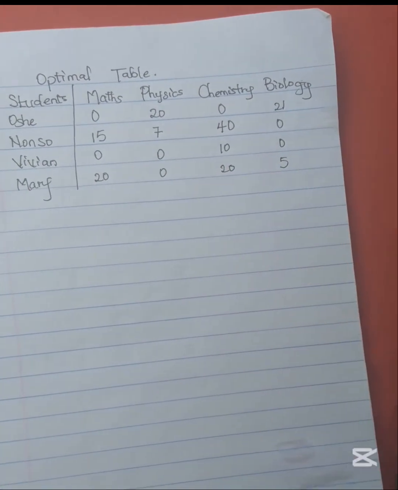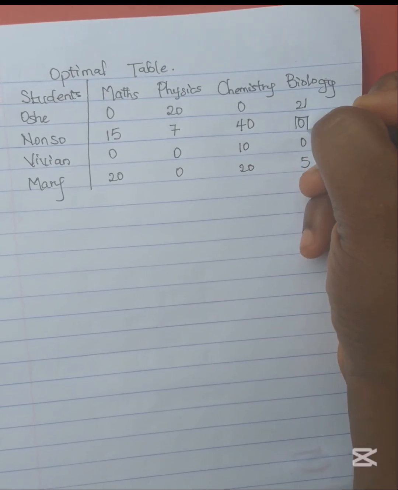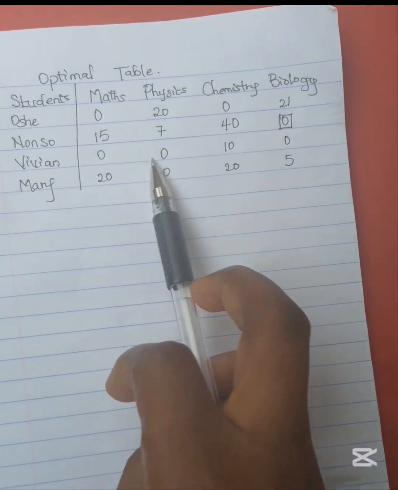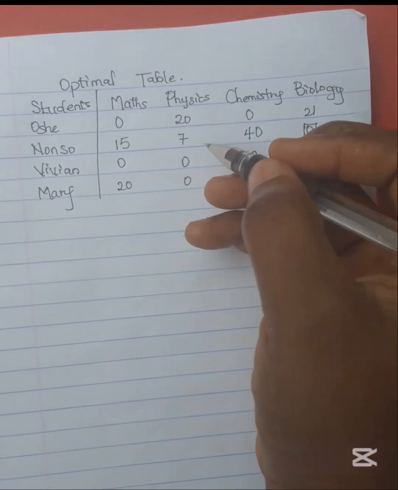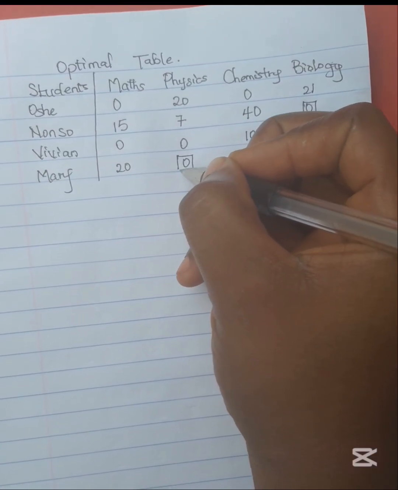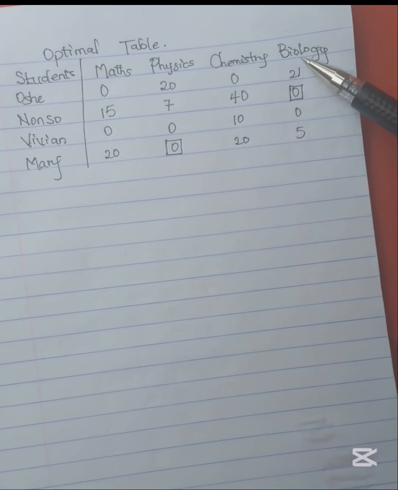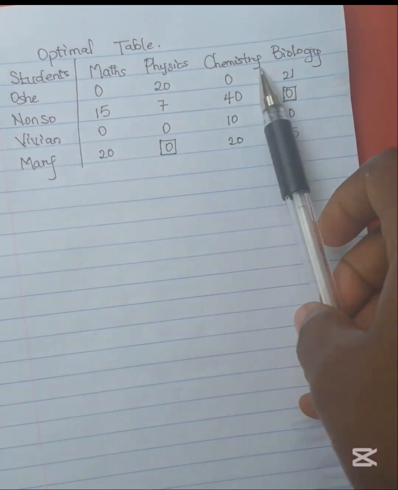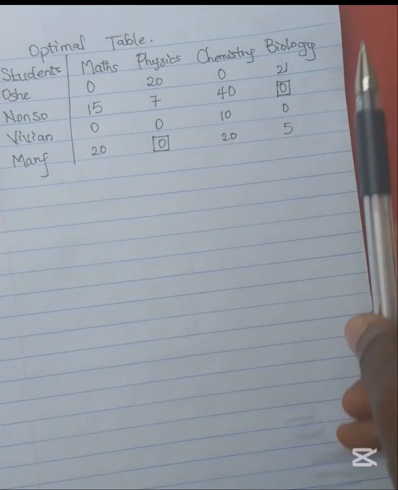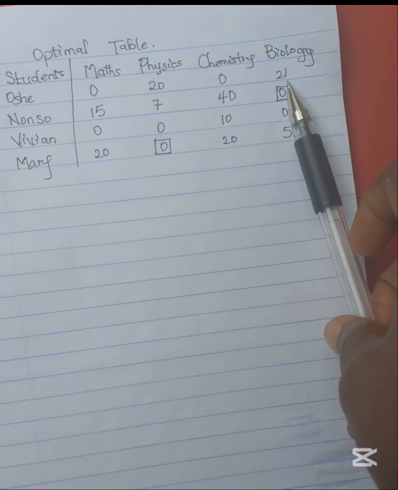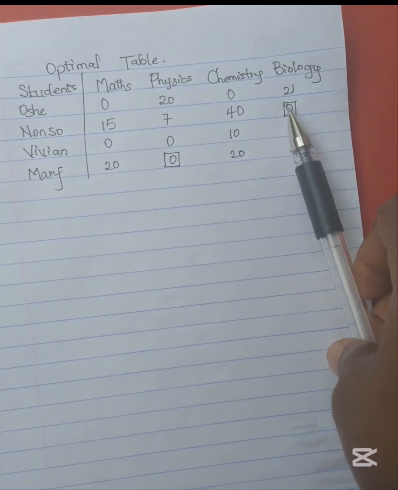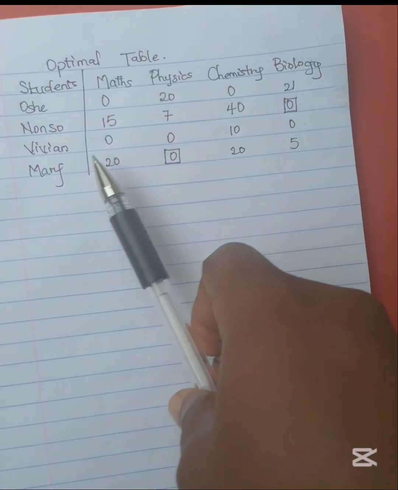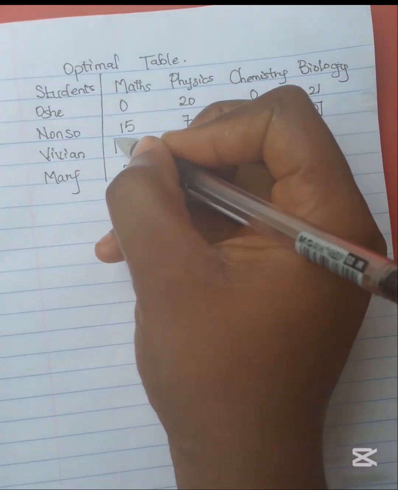Nonso has 1 0. So we'll assign the subject biology to Nonso. Then Vivian has 3 zeros and Mary has 1 0. We'll assign physics to Mary. Then for Oshe has 2 zeros and Vivian has 3 zeros. We have already assigned biology to Nonso. Now for Vivian, we have already assigned physics to Mary. So we'll assign mathematics to Vivian.